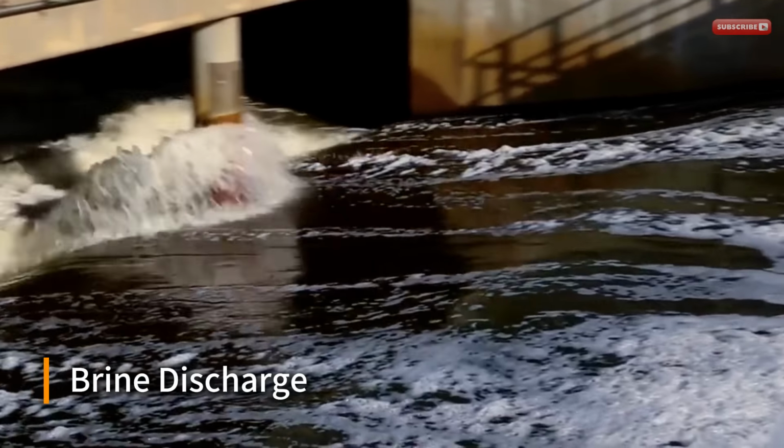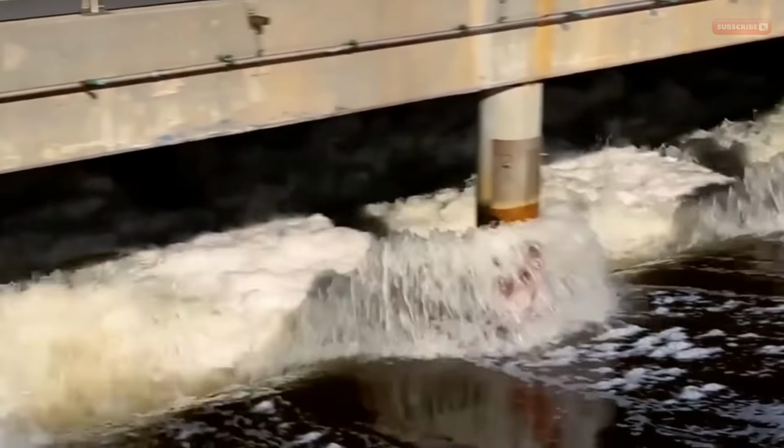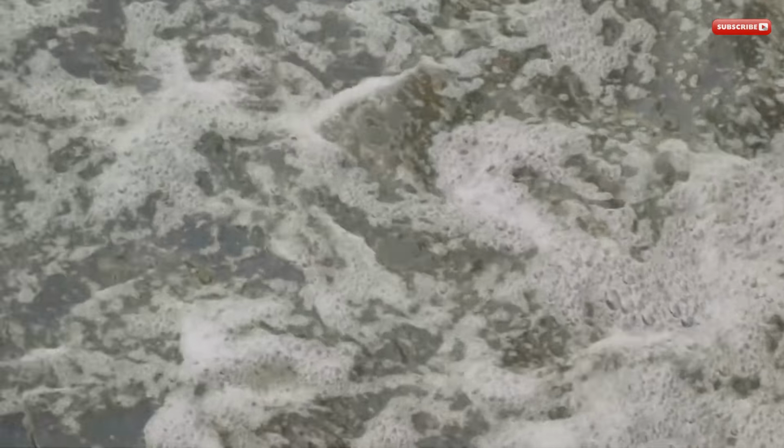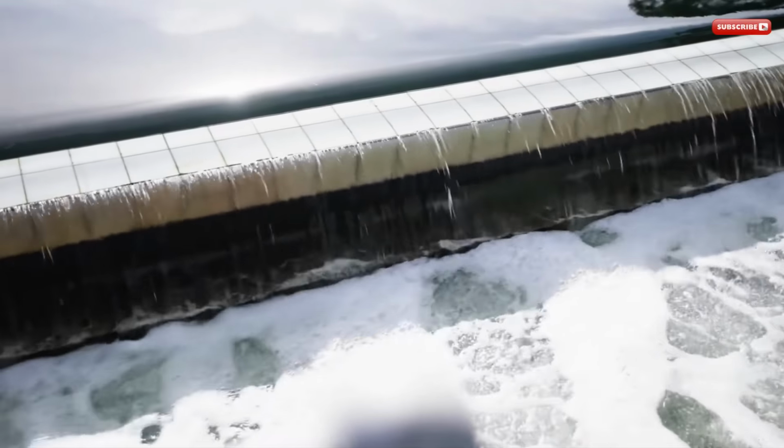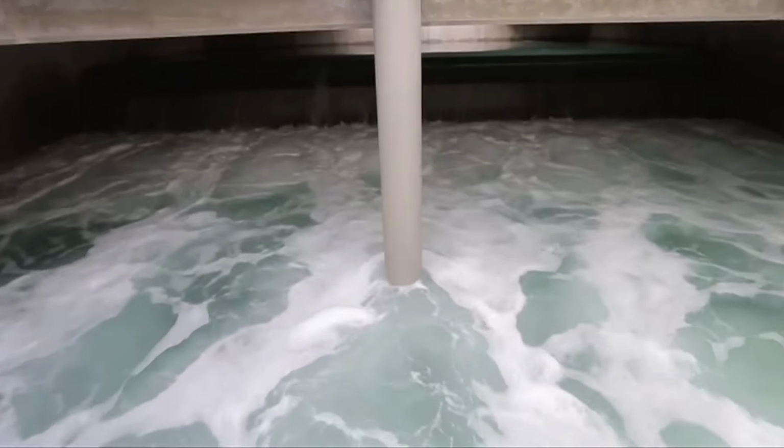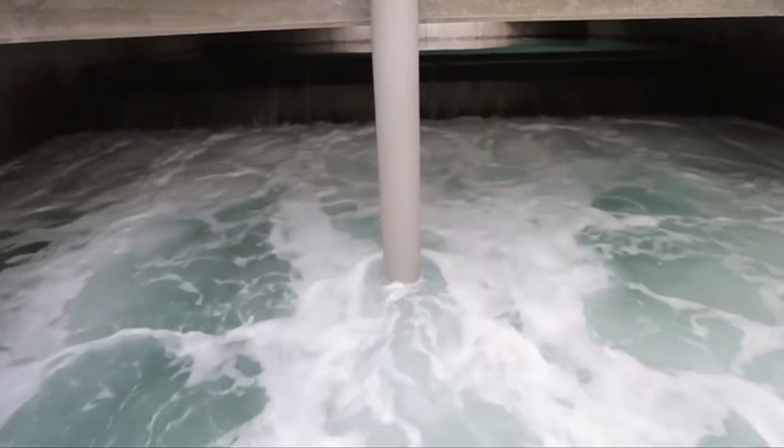Because most of the salt remains in that smaller volume of water, its salinity can approach roughly twice that of the original seawater. With feedwater around 35,000 milligrams per liter of dissolved salts, a system operating near 50% recovery can produce brine approaching 70,000 milligrams per liter.